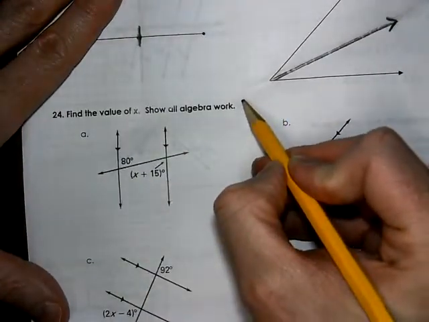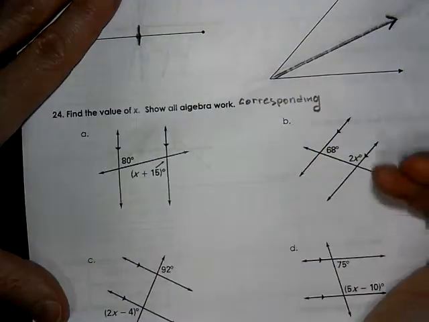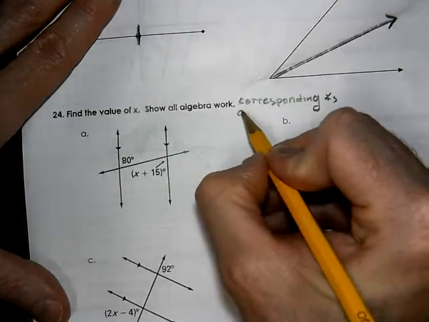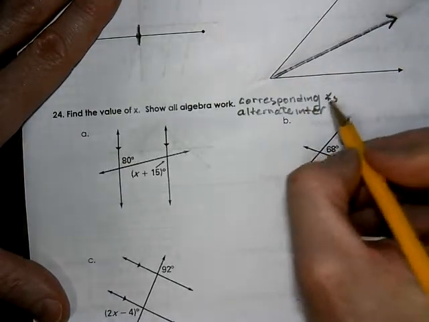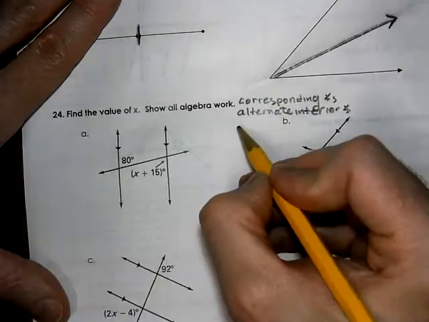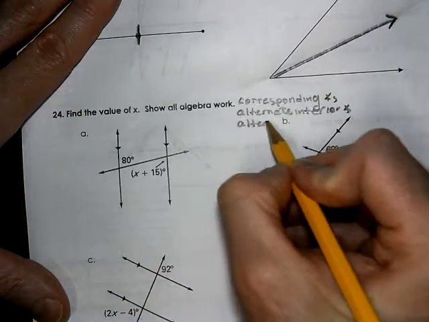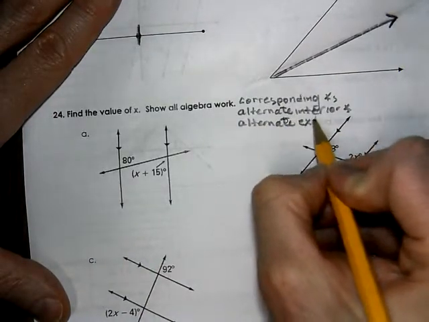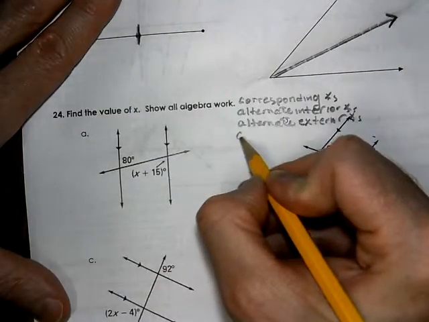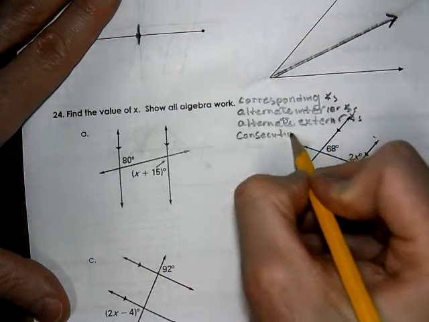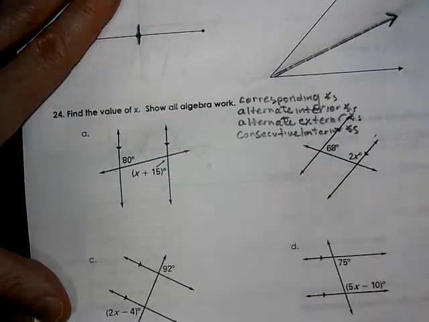You got to find either corresponding angles, alternate interior angles, alternate exterior angles, or consecutive interior angles.